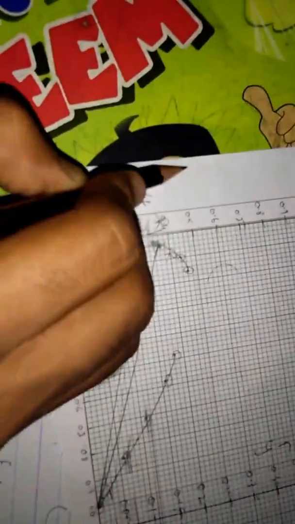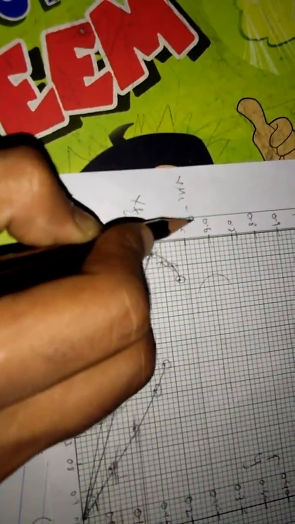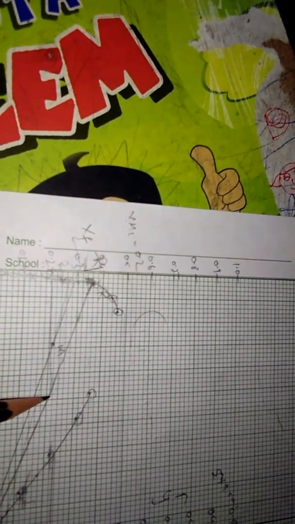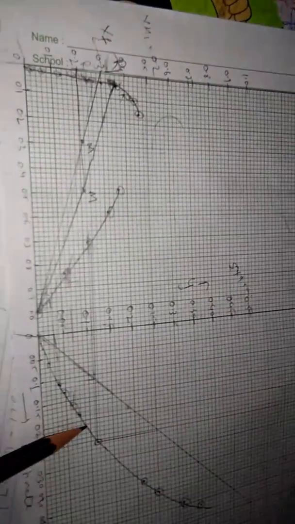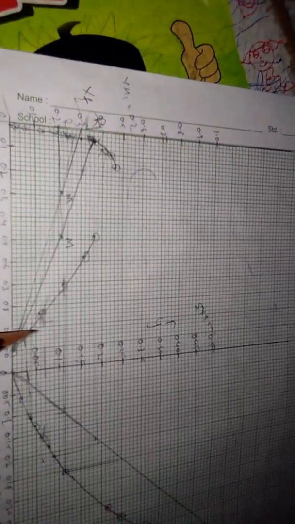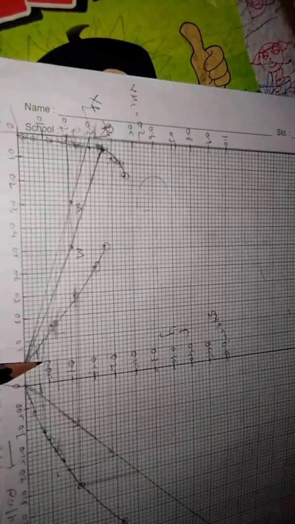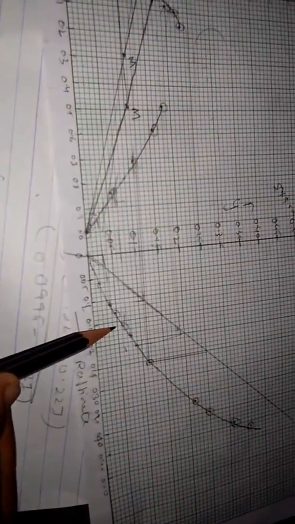Whatever the xm2 you're getting, suppose I got it as 0.2, I will take 0.2 xm2 here. I will go straight forward and extend up to this point. This is my m. Similarly, I will assume some x1 and y1, project this, and see whether it is touching this line. If it is touching, then the x2 and y2 that I have assumed are right.